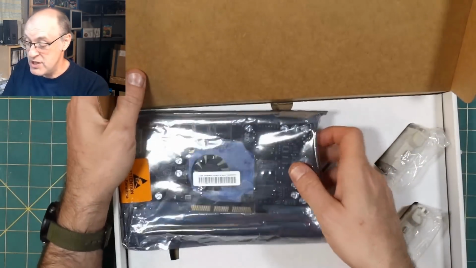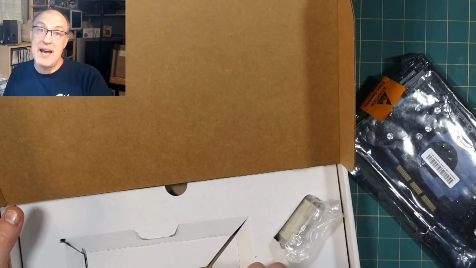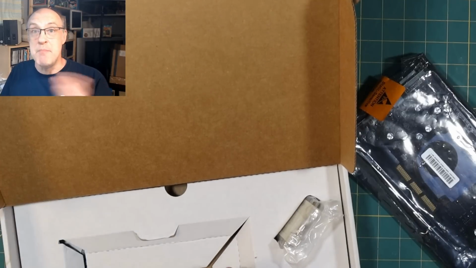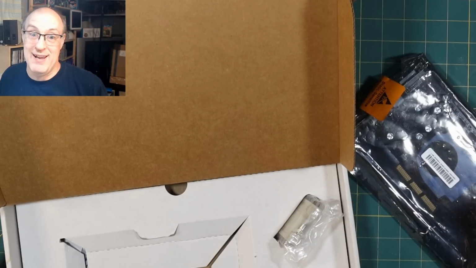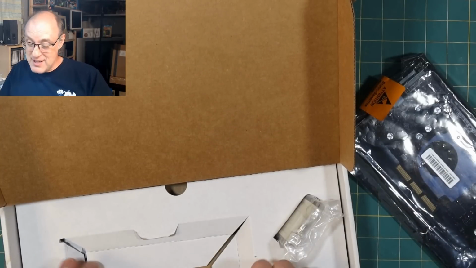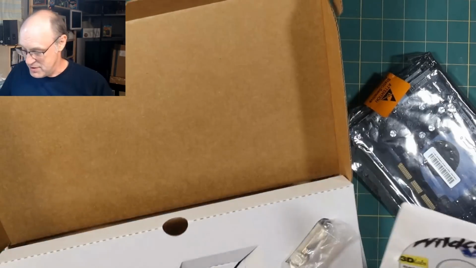NVIDIA wouldn't ship a 512 megabyte card until the GeForce 6800 Ultra in March of 2005, and AMD wouldn't ship a 512 megabyte card until the X800 XL in May of 2005. So, like 2 years later. It took 2 more years. So these Wildcats specifically were shipping in 2003.